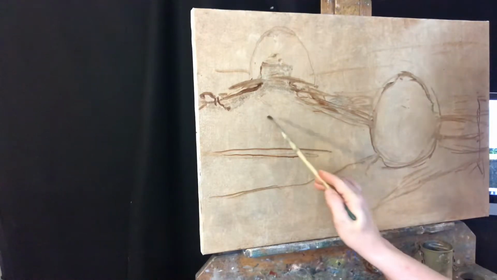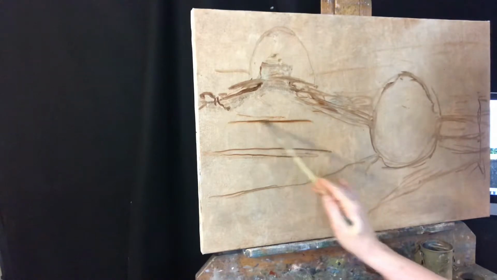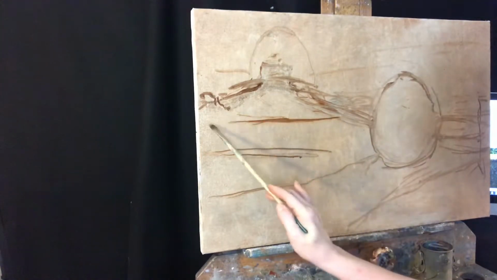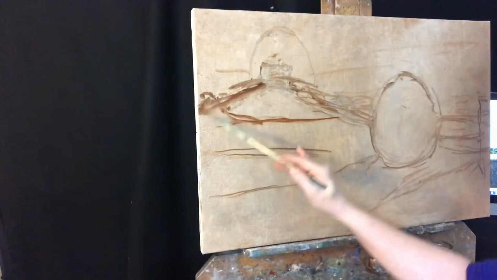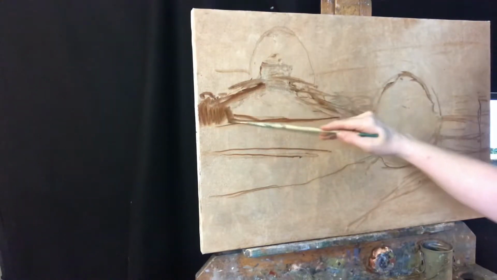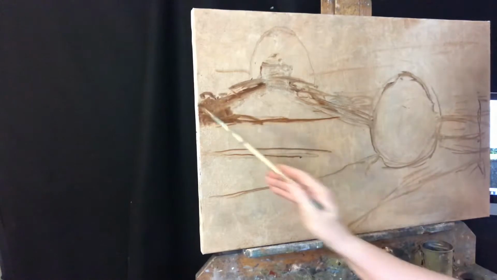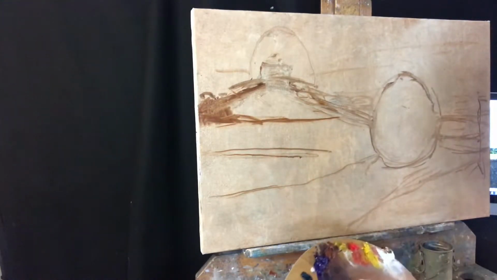Okay, so I've got this darker patch where the tree line kind of comes to the bottom of this hill. So this is sort of the shadow. What I'm going to do now is start blocking in some of the darker passages in this painting.